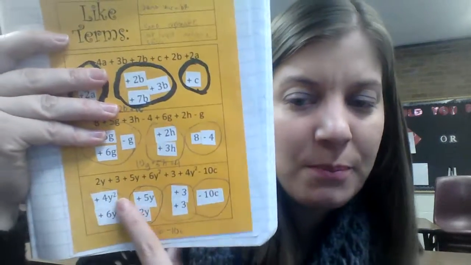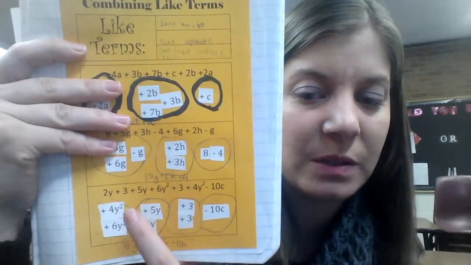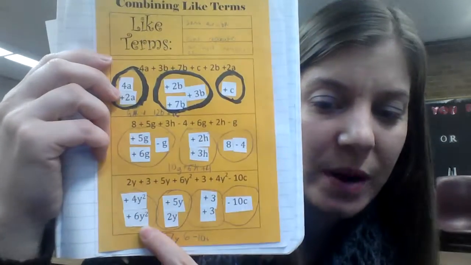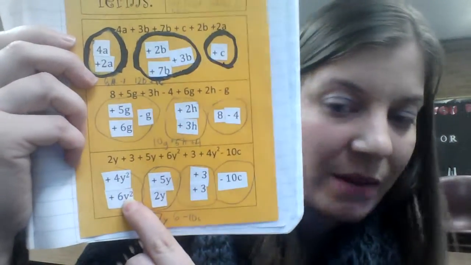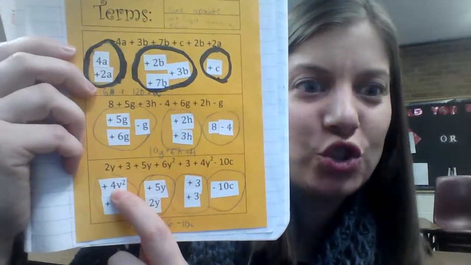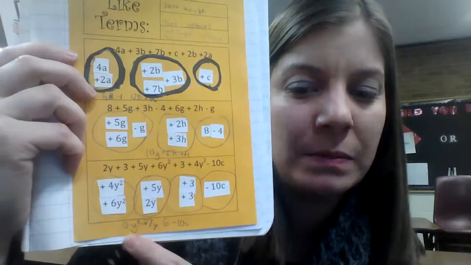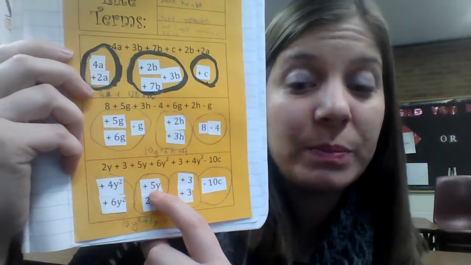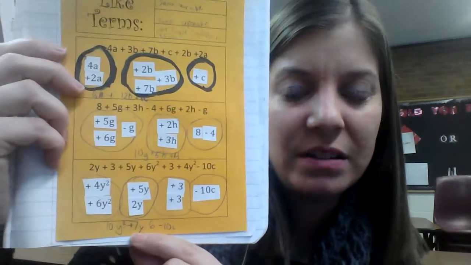Down here at the bottom example, I'm noticing I've got some exponents involved. These y squareds cannot be put with the plain y's. They do not have the same exponent. So 4y squared and positive 6y squared would make 10y squared. We don't add the 2 and the 2 there and make y to the 4th. It's almost like these are super yo-yos because they're yo-yos squared. So if I have 4 super yo-yos and 6 super yo-yos, that gives me 10 super yo-yos. These are just plain yo-yos. 5 plain yo-yos plus 2 yo-yos would be 7 yo-yos.